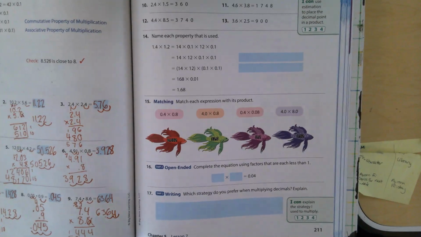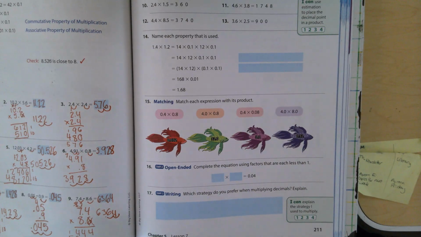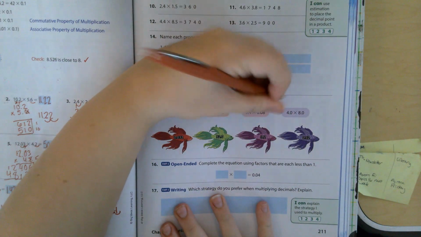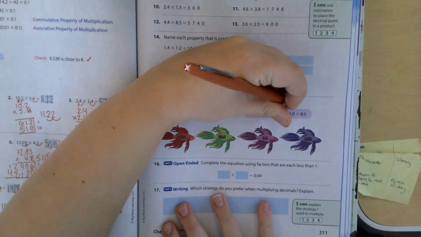Match your fishies. My AP has a fishy just like this. It's purple and red. They are known as betta fish, if you have met one before. I have one. Perfect. All right, everyone, what is 4 times 8? Out loud, what is 4 times 8? 32. All we need to know is 4 times 8 equals 32.